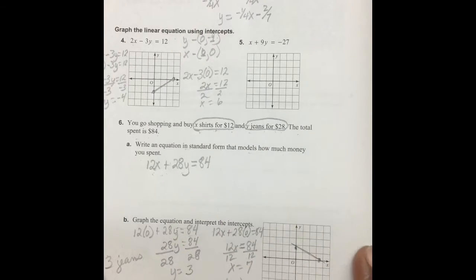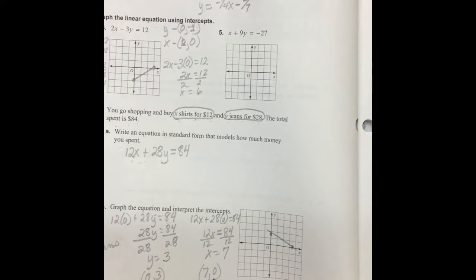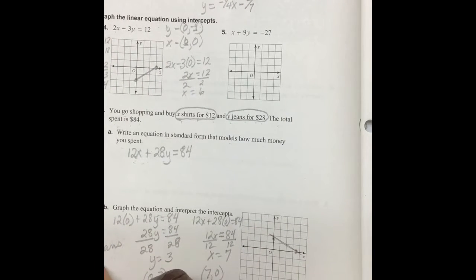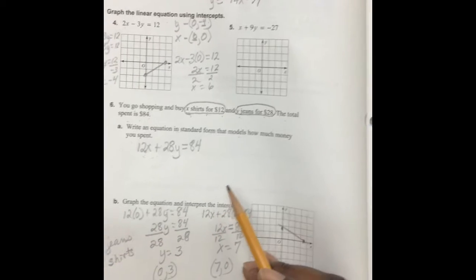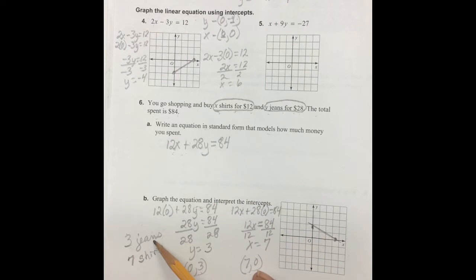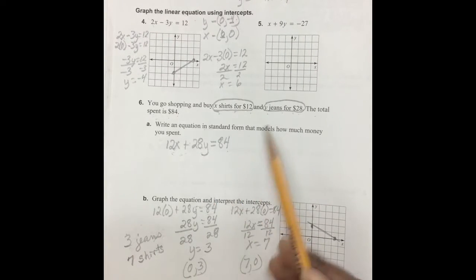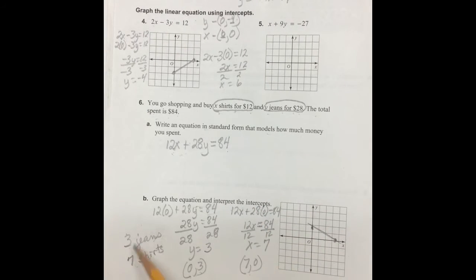Now, when we look at our shirts at 7, 0, that means we can buy 7 shirts. But if we buy 7 shirts, we can't buy any pairs of jeans. So, 3 pairs of jeans, $84. 7 shirts, $84. That's what this means, okay?